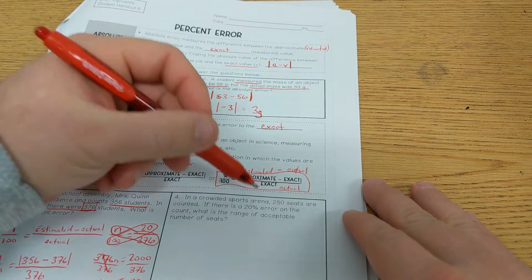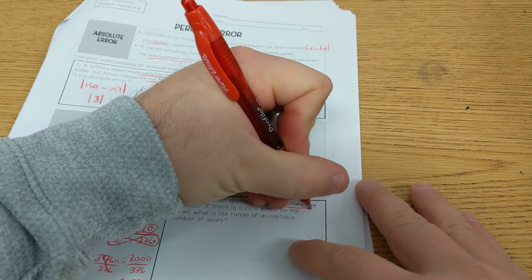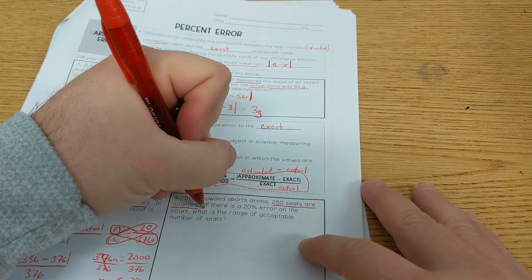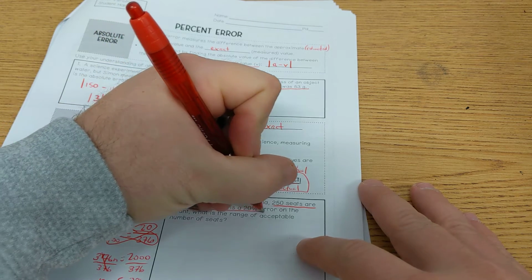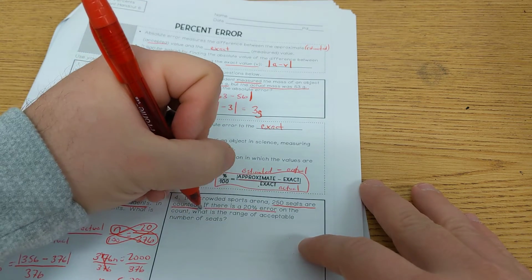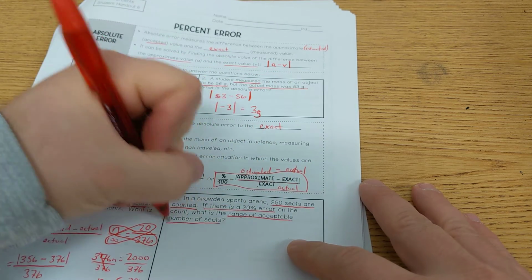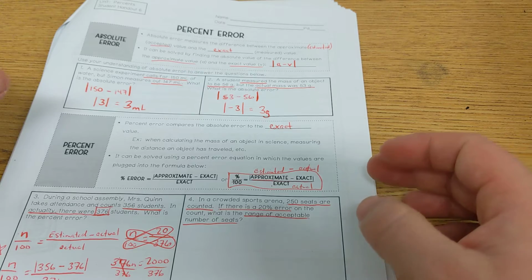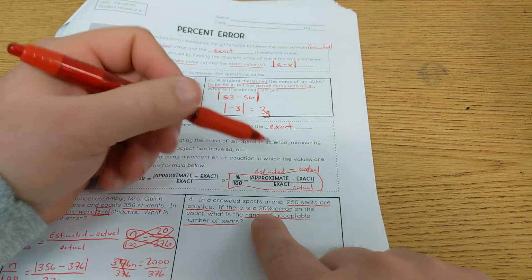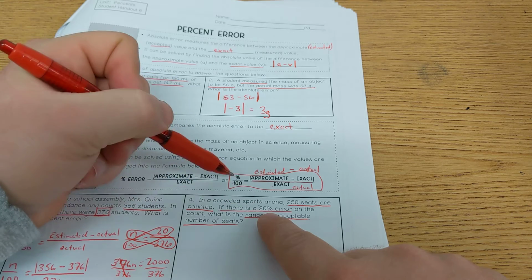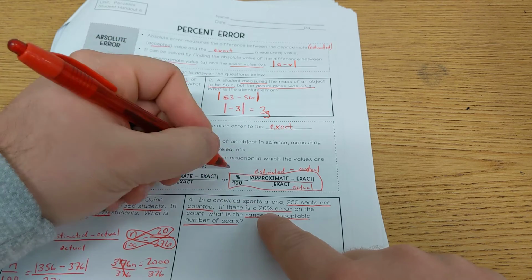In a crowded sports arena, 250 seats are counted. If there is a 20% error on the count, what is the range of acceptable number of seats? So we're kind of going a little bit different now. This time, we know our percent. So we need to use the percent error equation.